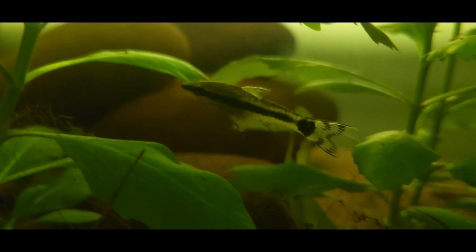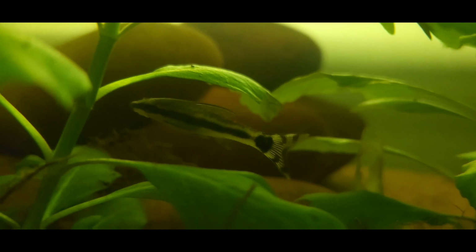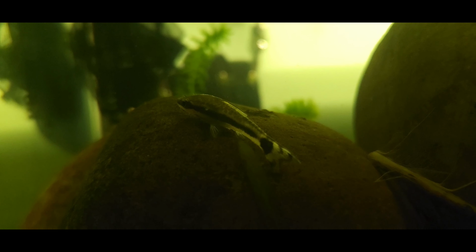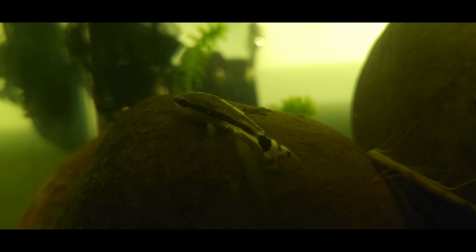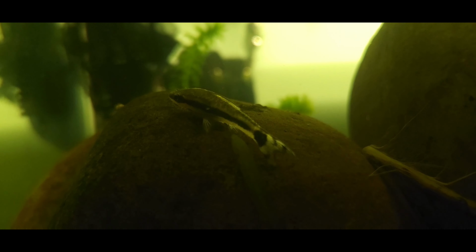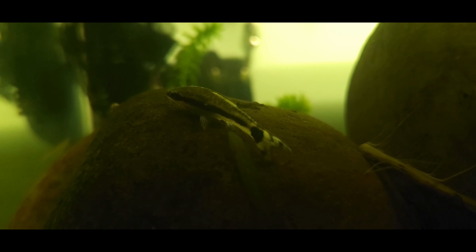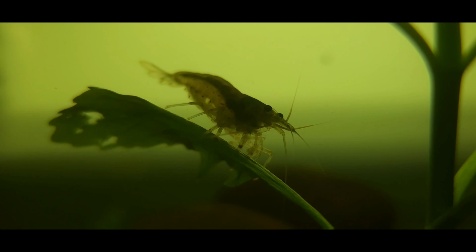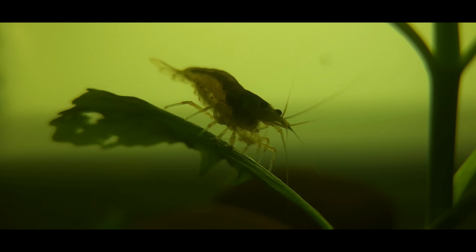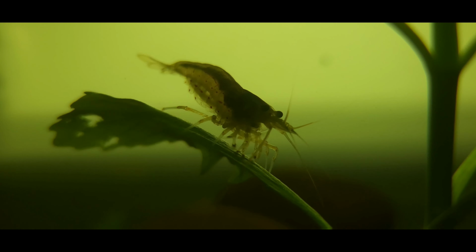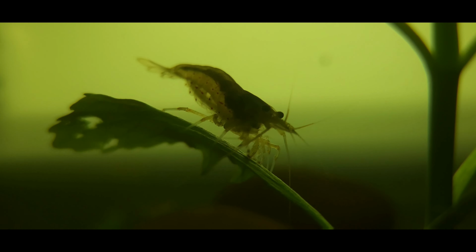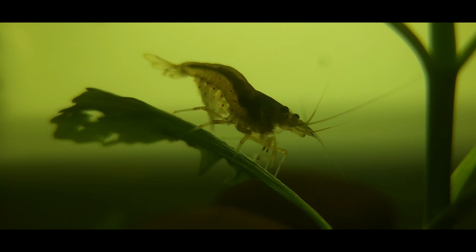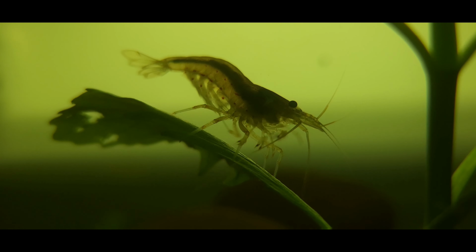Next up is my Ocellaris catfish. This guy just kind of meanders around and eats the parasites that could possibly infect the shrimp. Therefore, I love him and he is very useful in this tank. And I've actually seen him on top of the vampire shrimp cleaning them off. Next up is my amano shrimp. This guy is just basically a really big cherry shrimp. Of course, he's not red and he's not called a cherry shrimp though, he's called an amano shrimp.